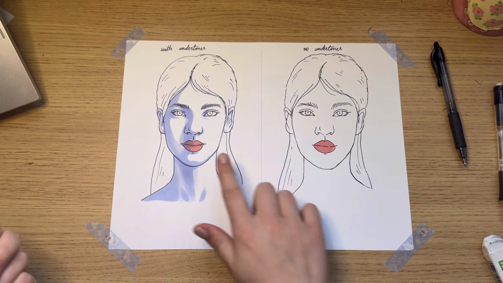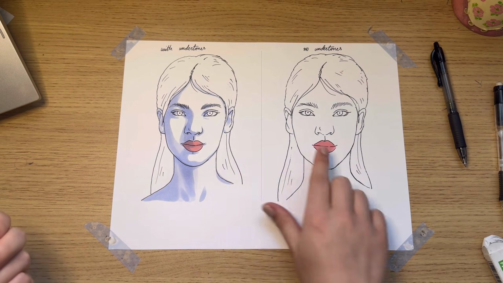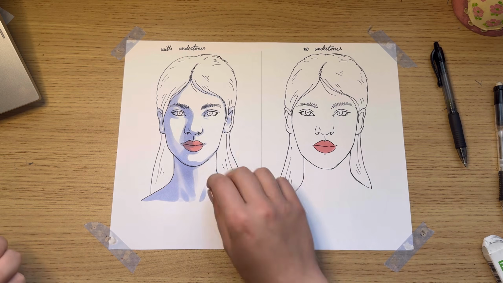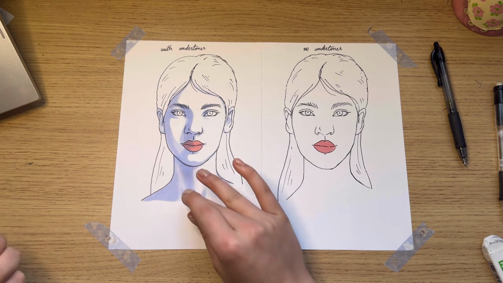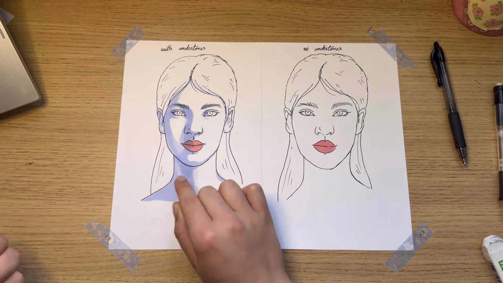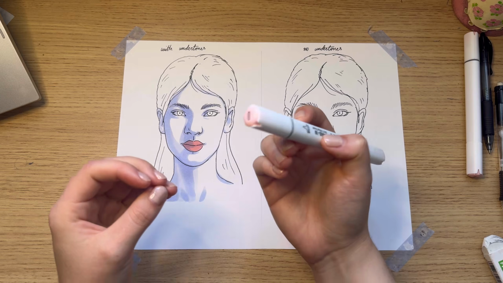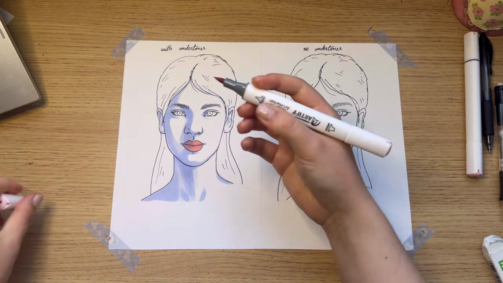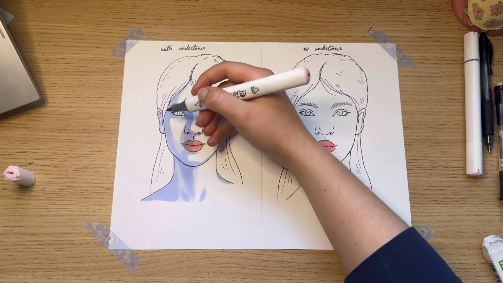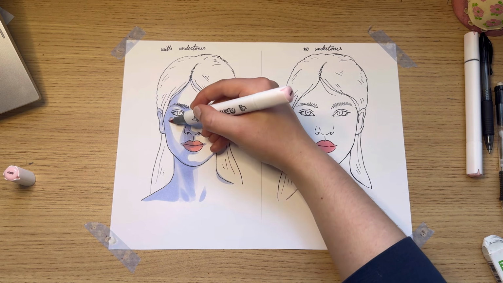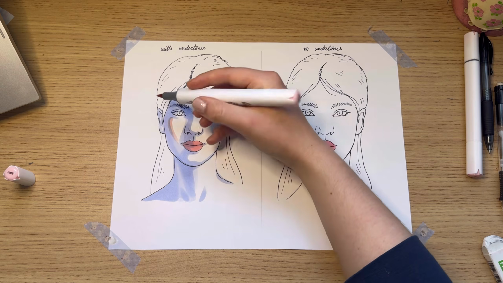You can already see the difference that it makes, how this color, even though it's the same color as this, is already starting to pop just because of the presence of this other color. Okay, this is one of my favorite shades. It's R501 if you're curious, from Artify, and I'm going to use it for the blush of her cheeks, which you can really see right here.